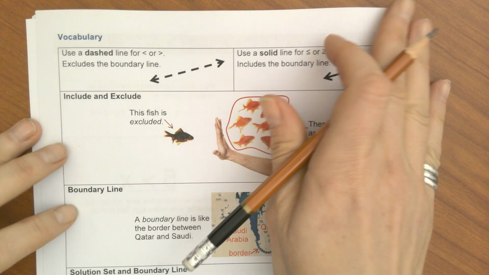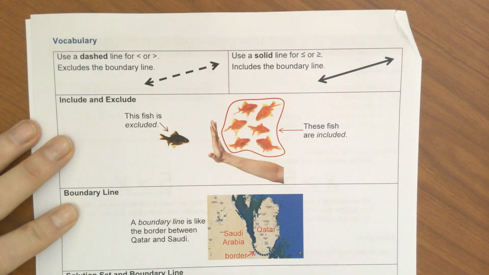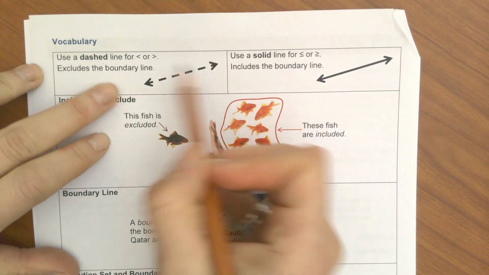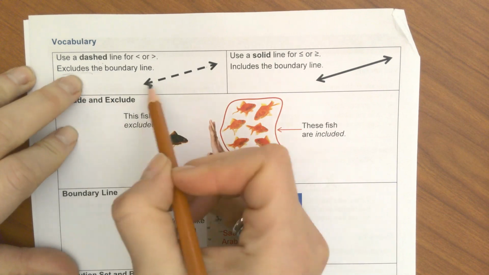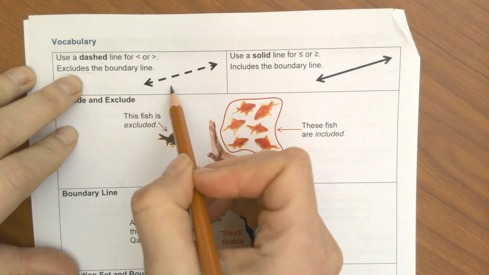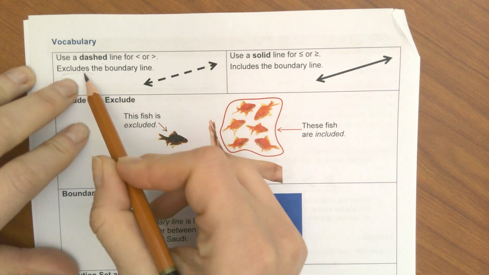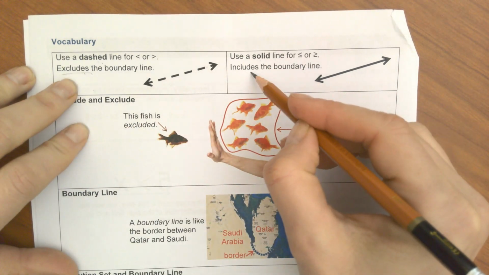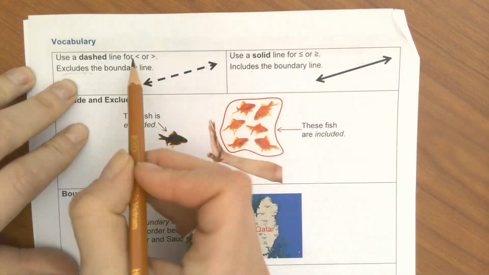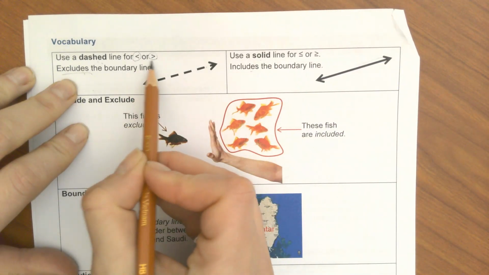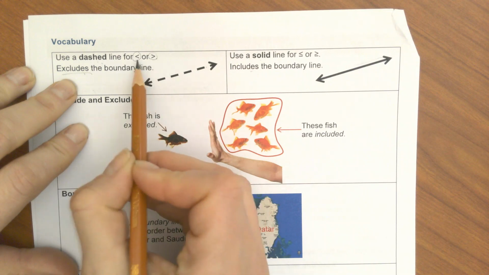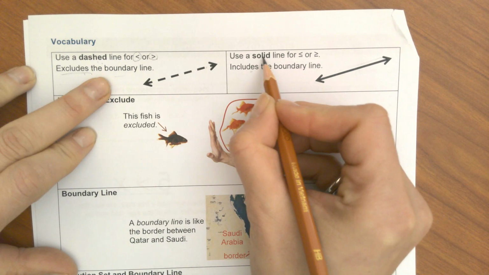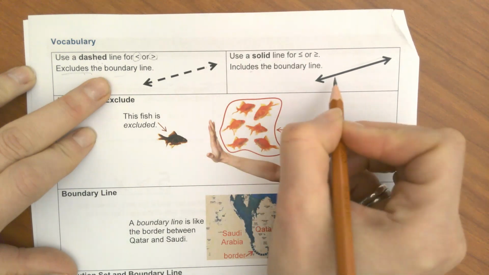And now we're doing include or exclude. Okay, so when we have a dashed line, it means we exclude something. We don't want it. A boundary line. We don't want the boundary line. But when we want the boundary line, we include the boundary line. It's solid. So see, when I have greater than or less than without the equal sign, it means I don't want the boundary line. And when I have an equal sign underneath, we're going to have a solid line. It means I want the boundary line.